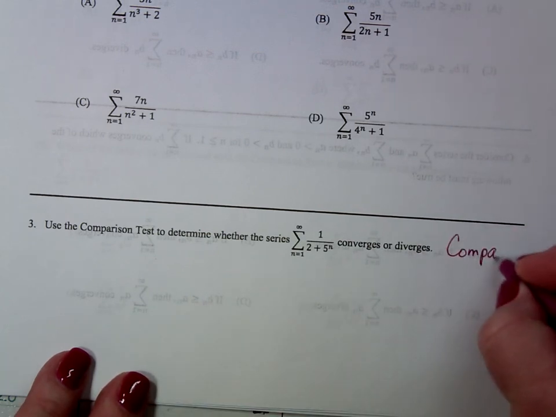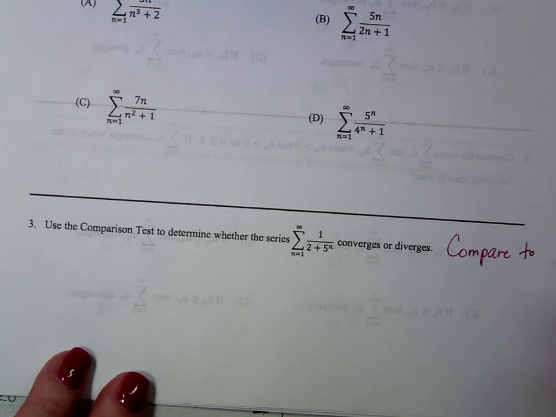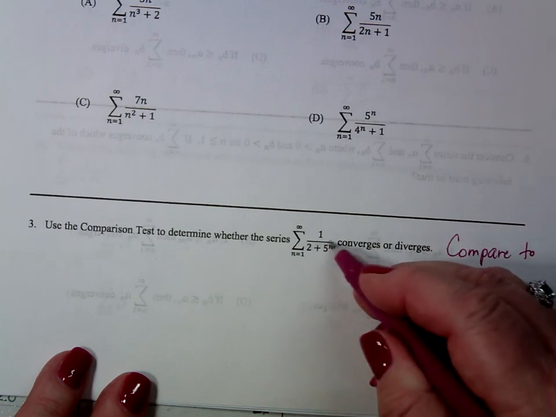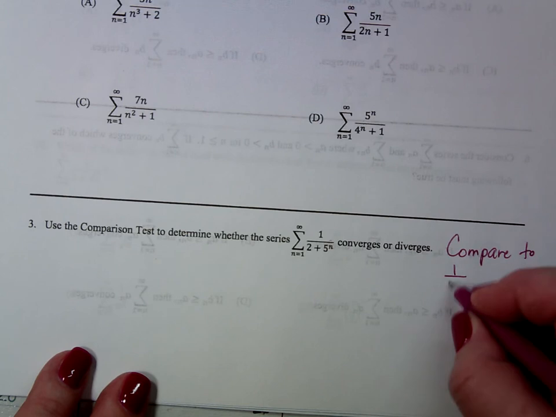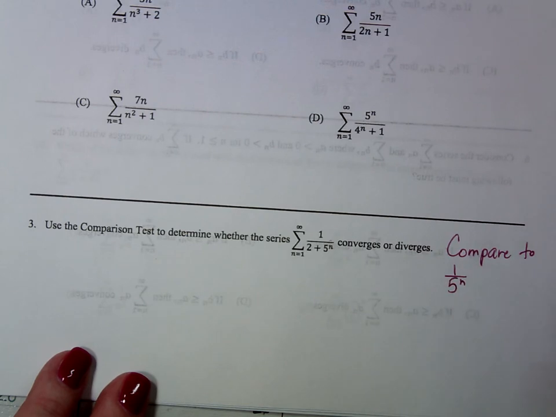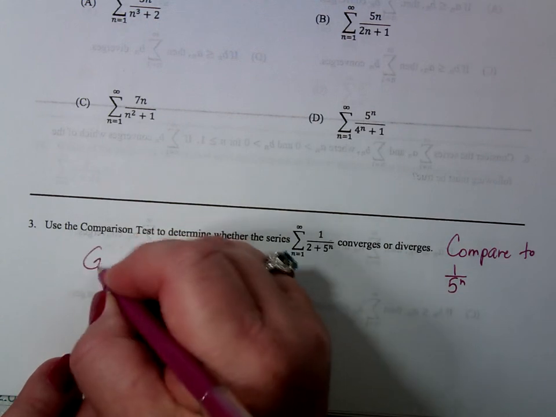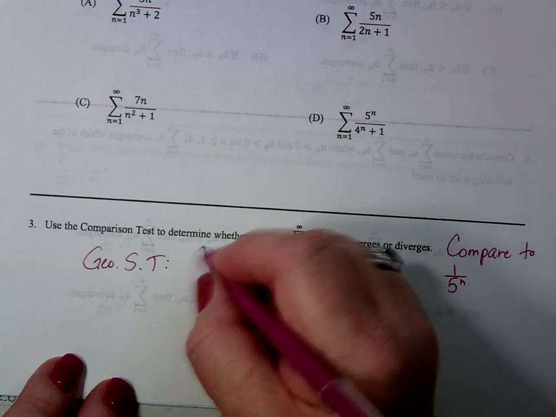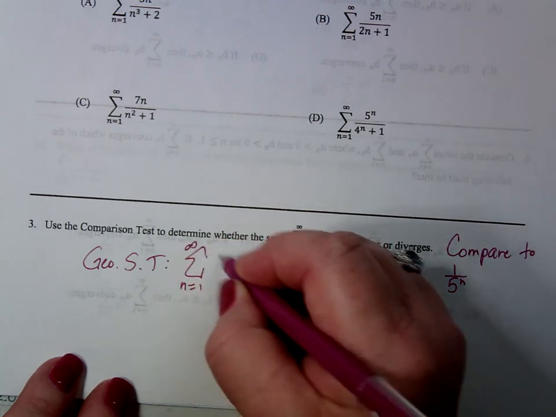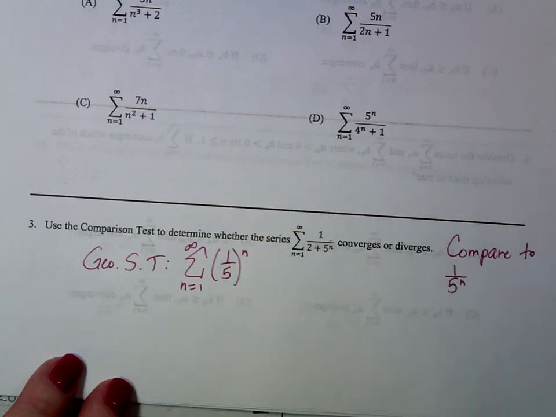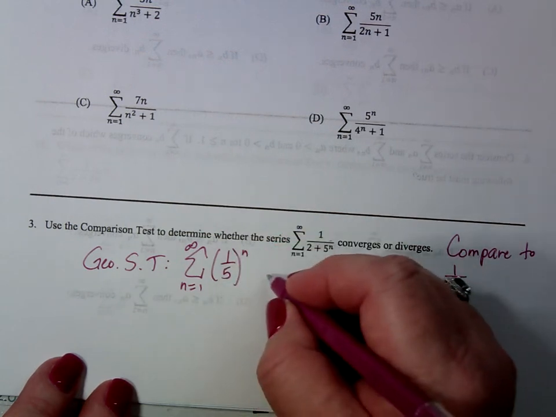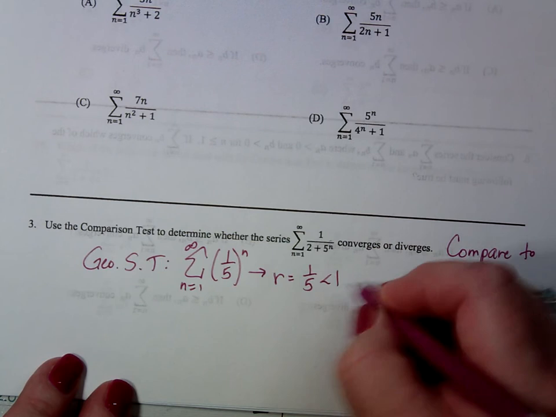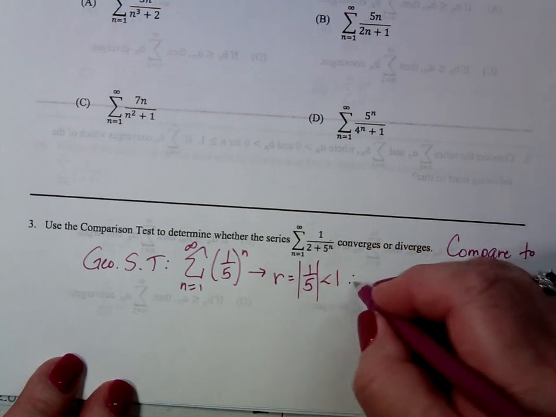So I'm going to compare to, let's see, 1 over, here, this is the guy that's controlling the whole thing, 1 over 5 to the n. If I compare it to that, then I can use the geometric series test. And I can see that that would be like the sum of 1/5 to the nth power, my comparison guy. Well, that means that r equals 1/5, and the absolute value of 1/5 is less than 1. Therefore, this guy converges by the geometric series test.